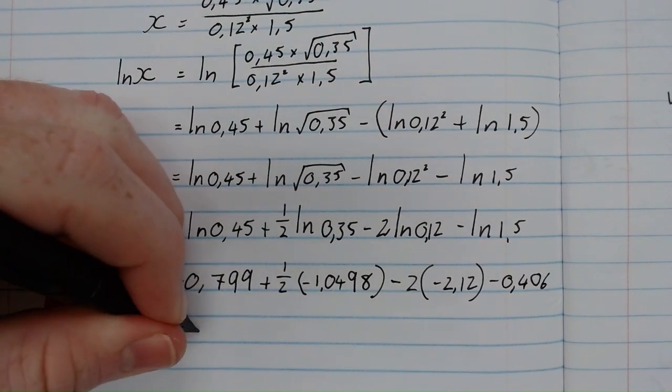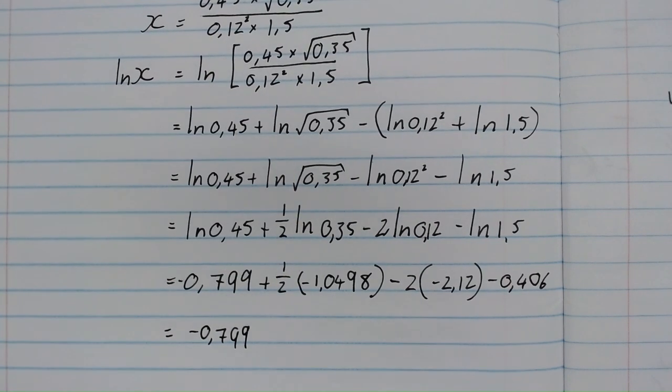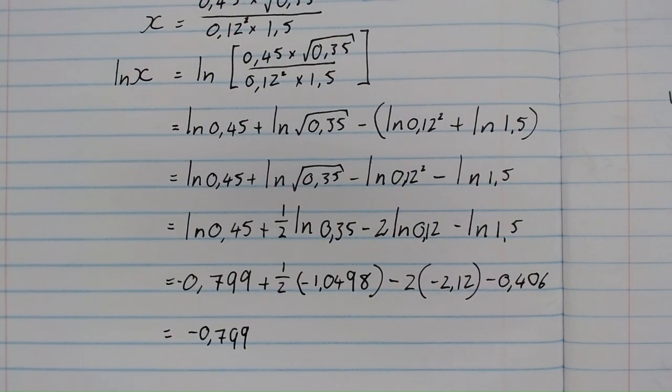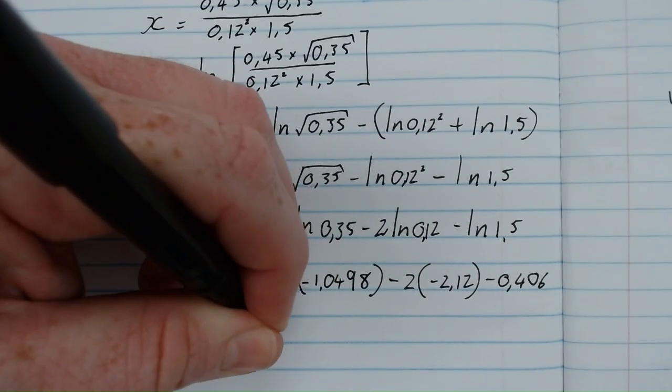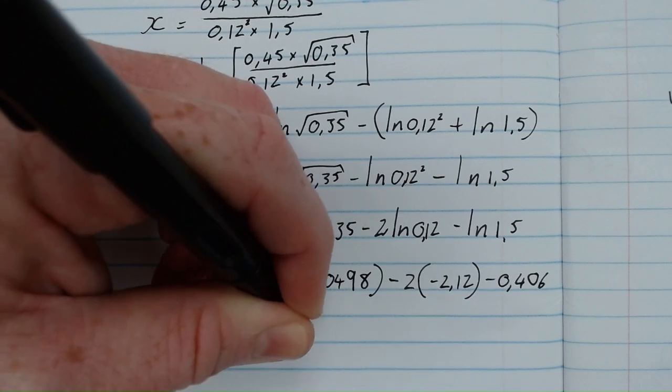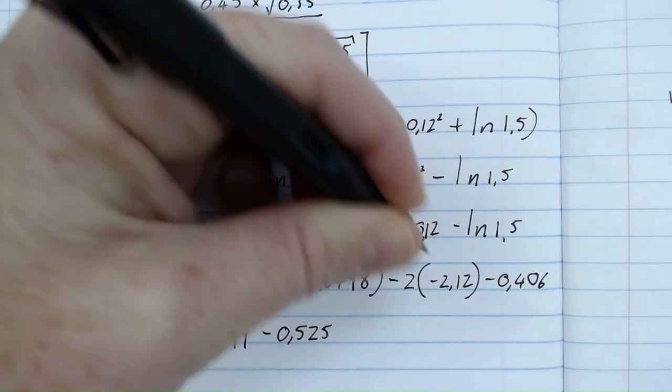But I'm showing as much detail, exponent laws and such as possible. So I'm going to leave this with a minus 0.799. I'm going to multiply the half in, so it's going to be 0.5 times negative 1.0498. And that's going to give us a negative 0.525.